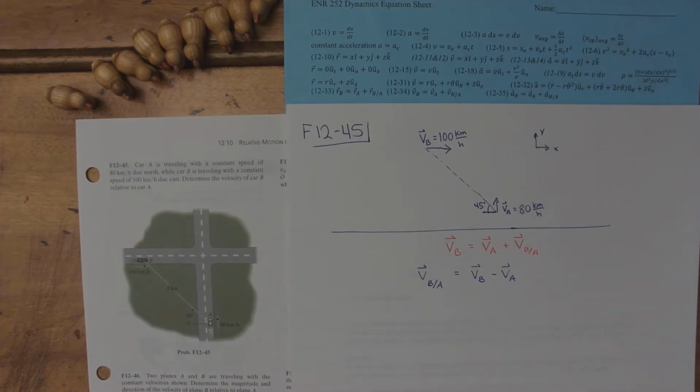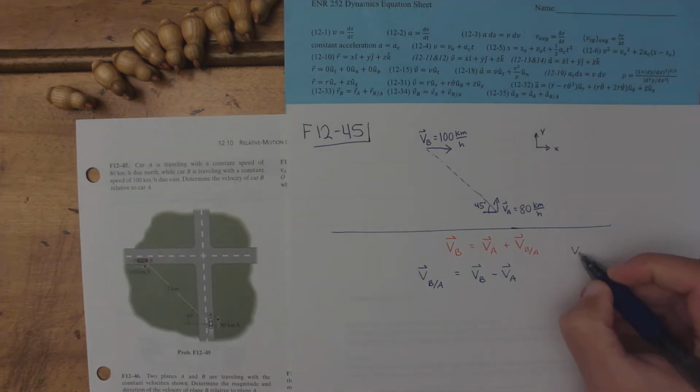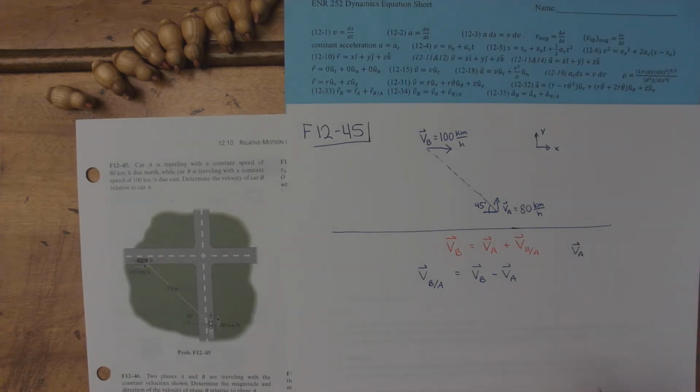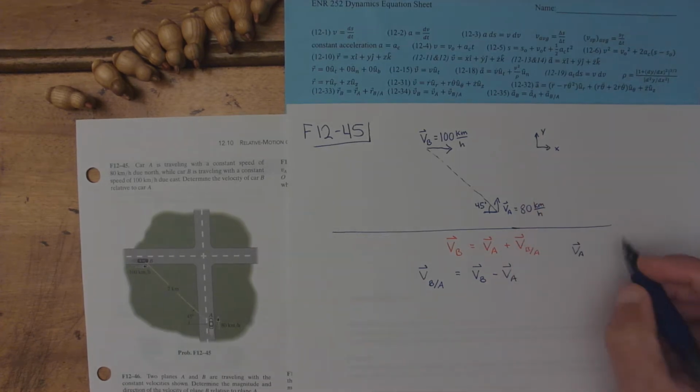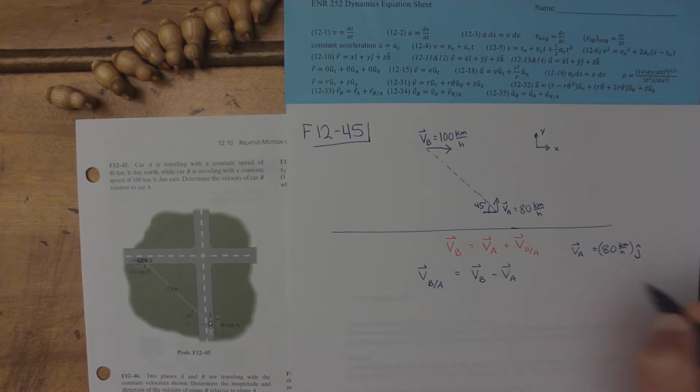And I'm going to use rectangular coordinates here. The velocity of car A is due north, so we're going to call that the y direction, so that's 80 kilometers per hour in the j hat direction. The velocity of car B is in the positive x direction, so that's 100 kilometers per hour in the i hat direction.